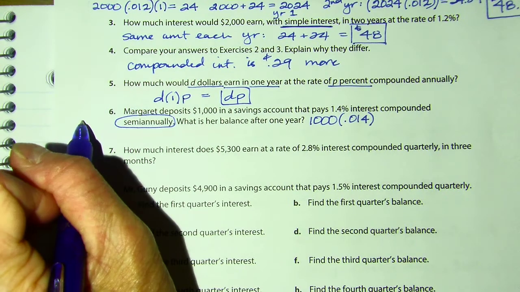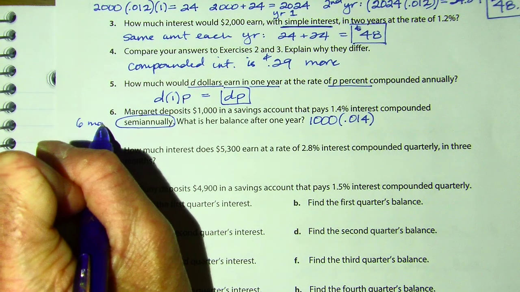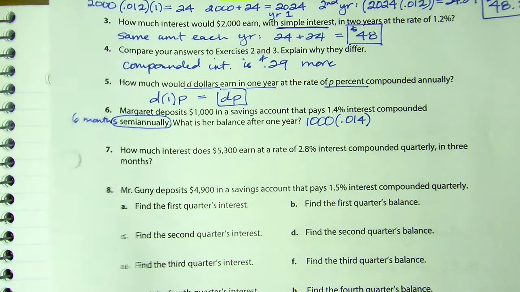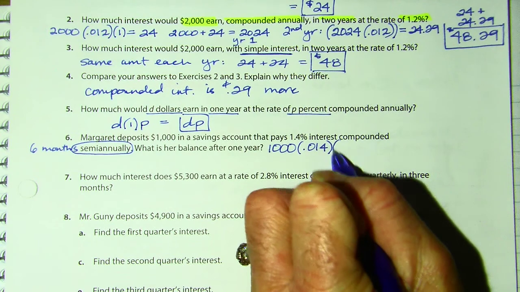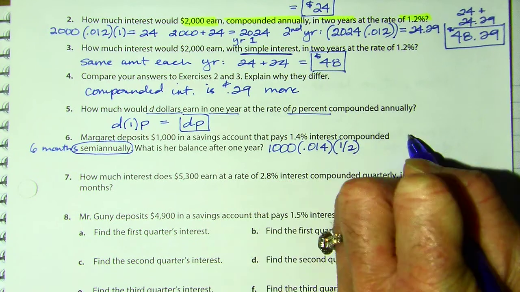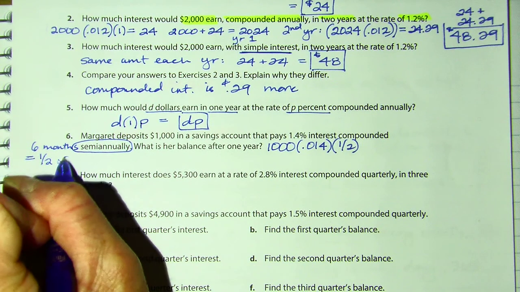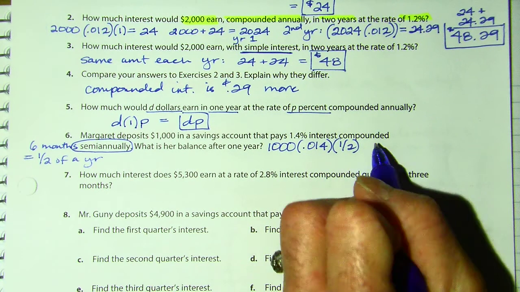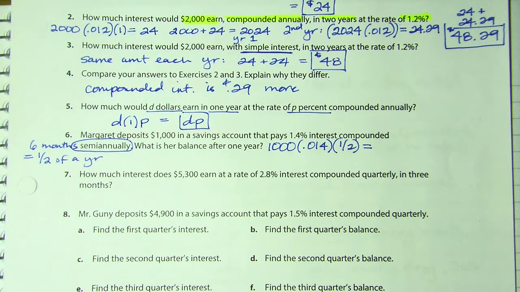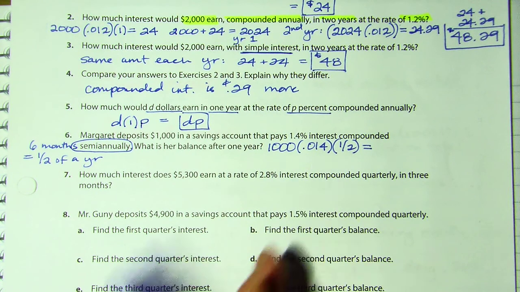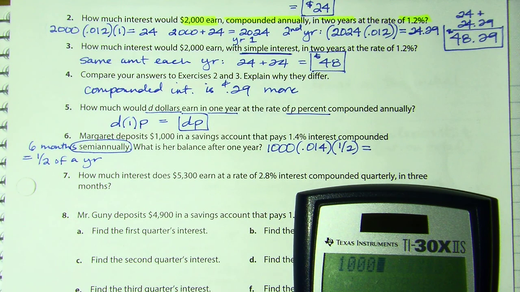Semi-annually means every 6 months. 6 months is 1/2 of a year. So for T, I'm going to use 1/2 because 6 months equals 1/2 of a year. Okay, so I'm finding the balance in the first 6 months. So 1,000 times 0.014 times 1/2.